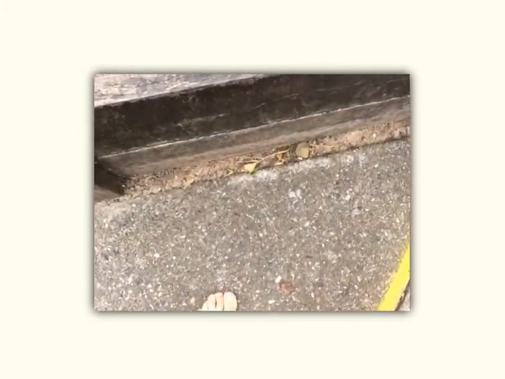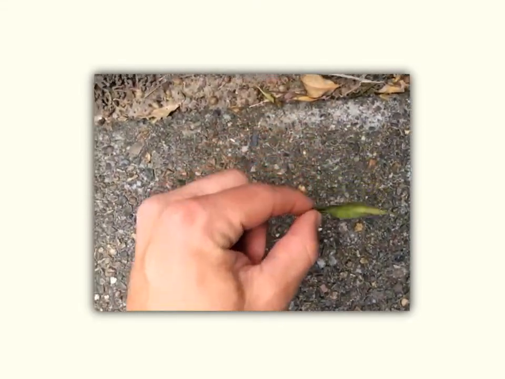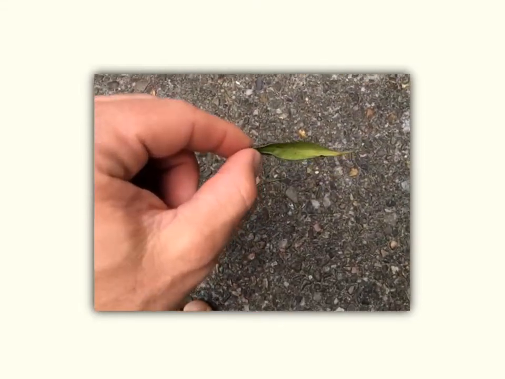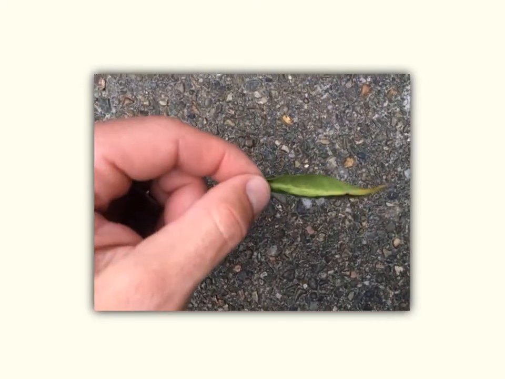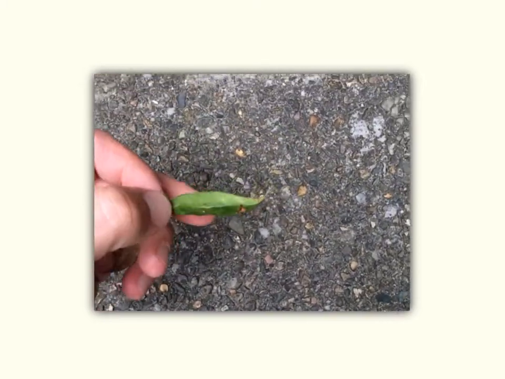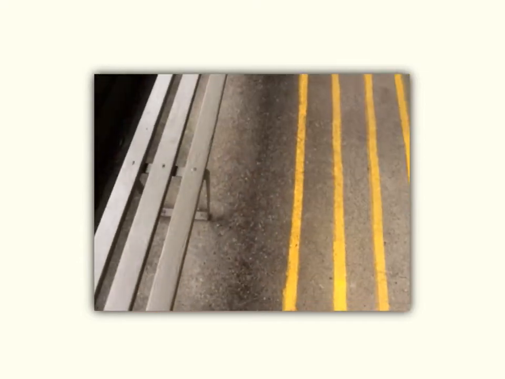Here we go. Here is a nice green leaf that we have found, and it's almost like a little boat shape. You can see the side of it, and it's got a nice little hollow middle bit there. Let's go and hold on to that, and let's go find some more leaves that we find in here. Here we go. Let's have a look over here.